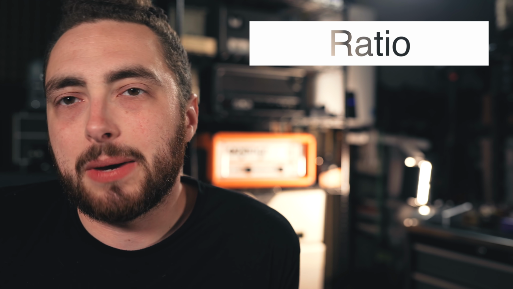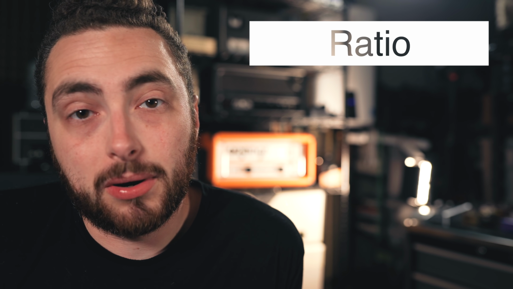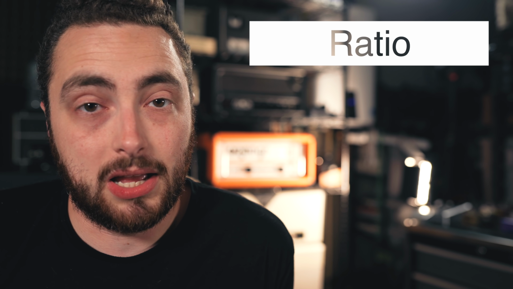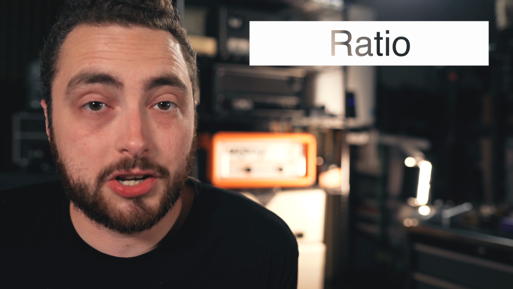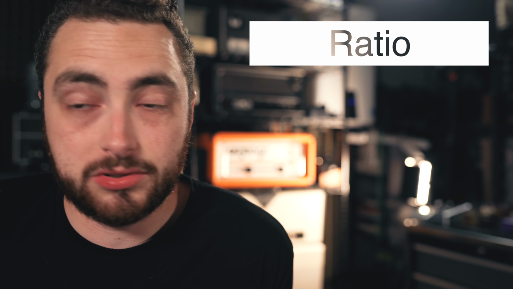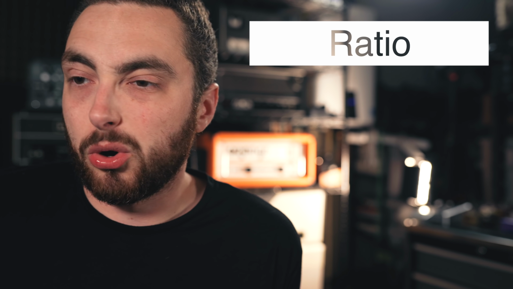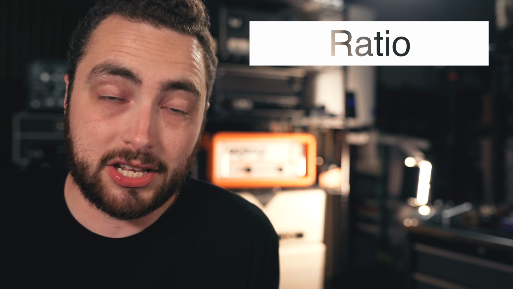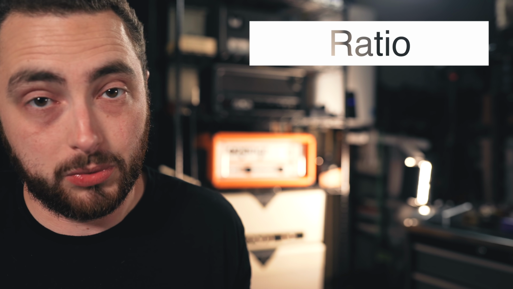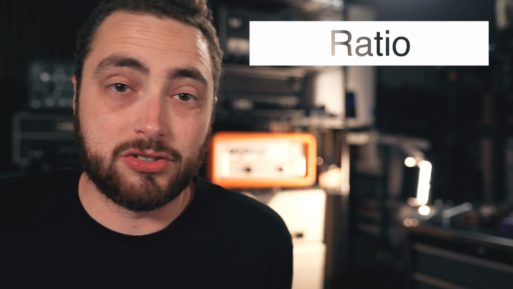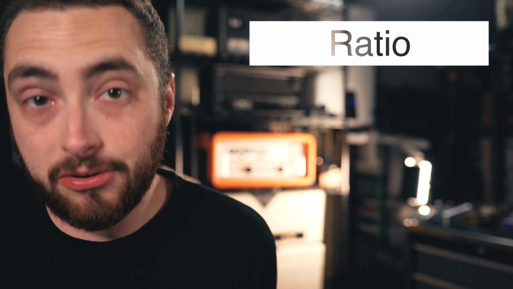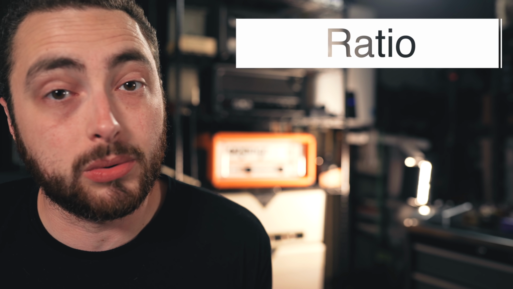So the best way you can think about it, the lower the first number, the less compression is being applied. So for example, 1-to-1 compression is no compression at all. 2-to-1 is very light. 4-to-1 is medium compression. Then you start getting into 6-to-1, 10-to-1, which is heavier compression. And then you start to get to 20-to-1 or infinite on some compressors, and that's what we would call limiting.